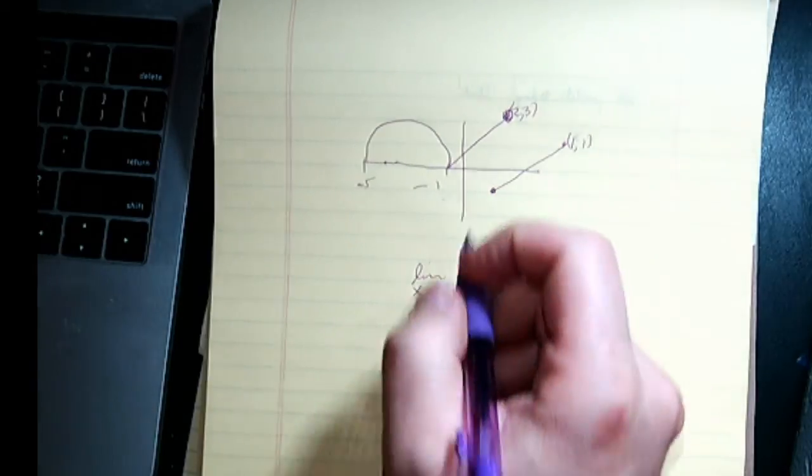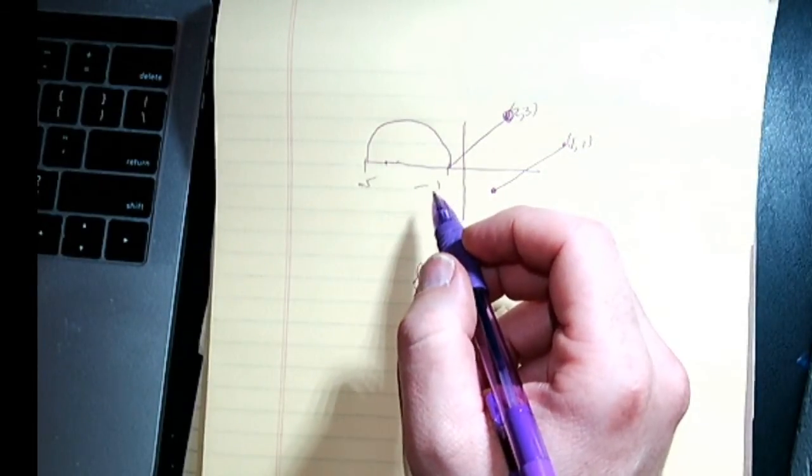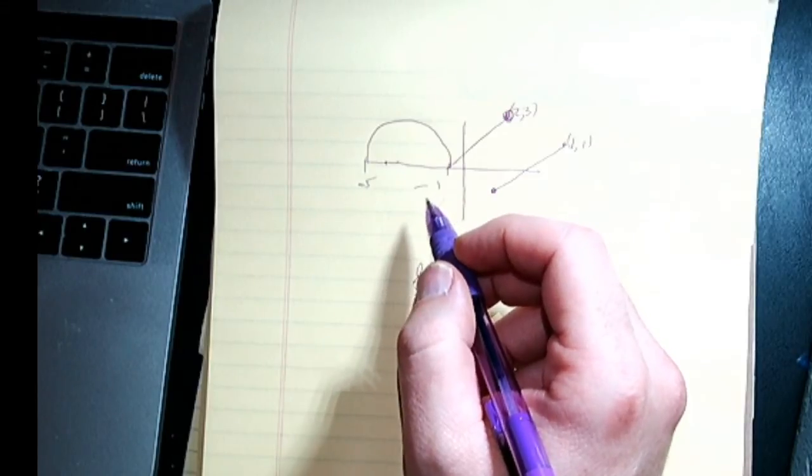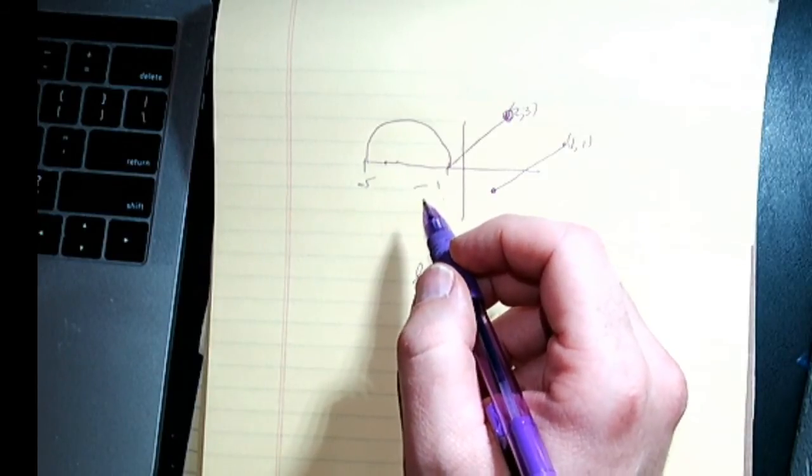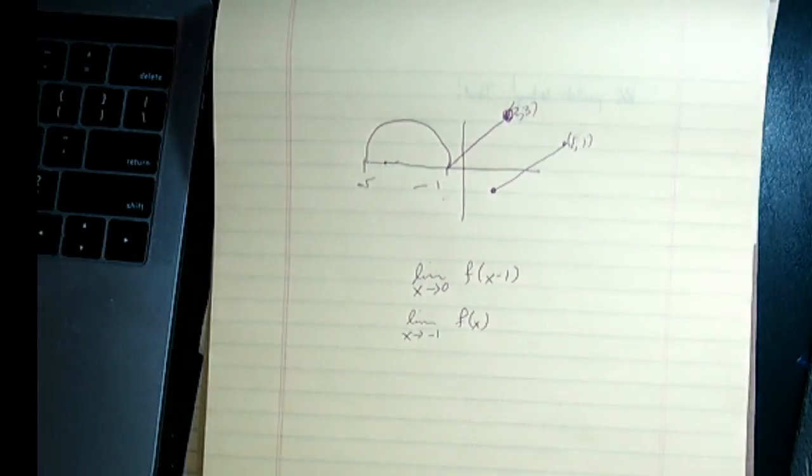And fortunately, you can see the limit. Remember, to have a limit, 3 things have to happen. There has to be a limit from the left, there has to be a limit from the right, and they have to be equal. And if all 3 things are true, then that equal value is the limit.